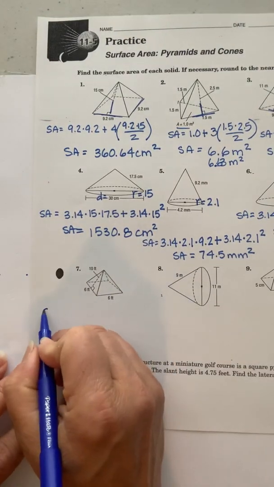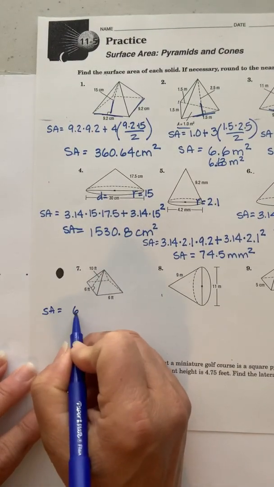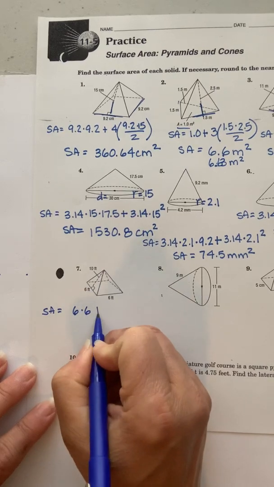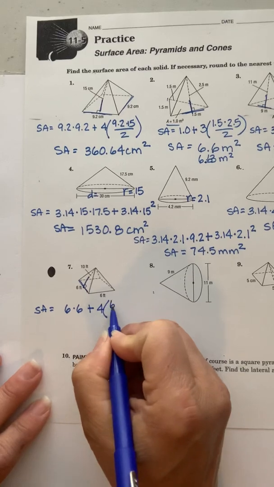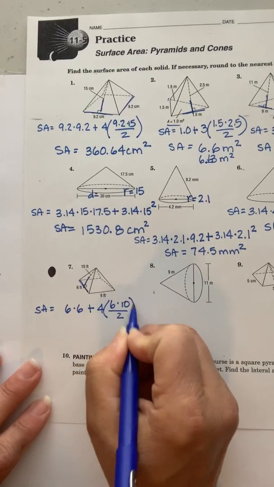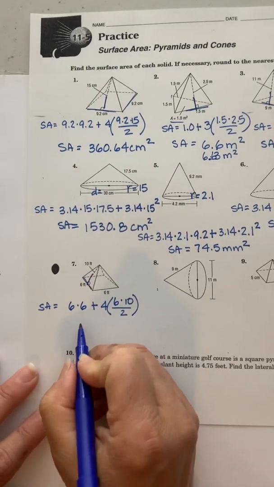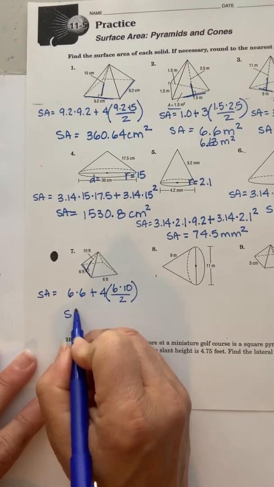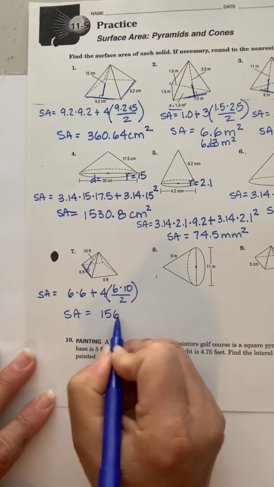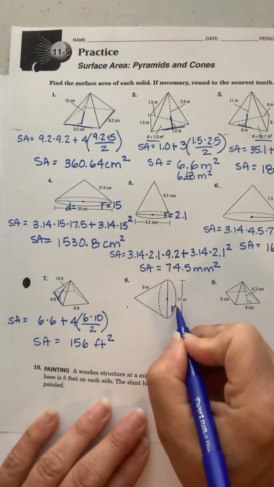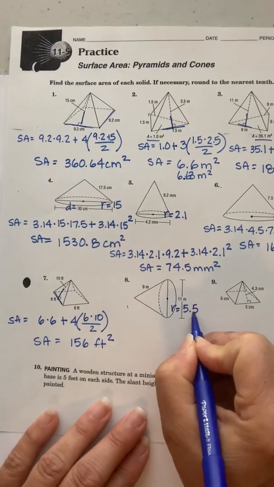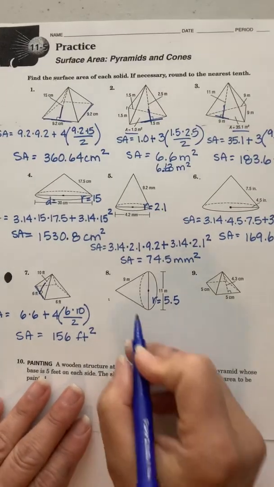Square again. So I've got length and width, 6 times 6. Then I've got 4 triangles that have a 6 by 10 dimension divided by 2. Don't forget the divided by 2 because it's a triangle. So type all that in. I get 156 feet squared. My radius for this would be 5.5 because the diameter is 11.